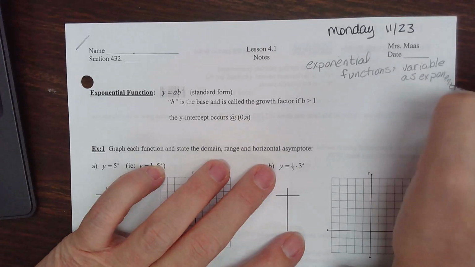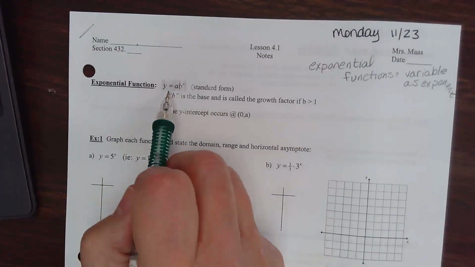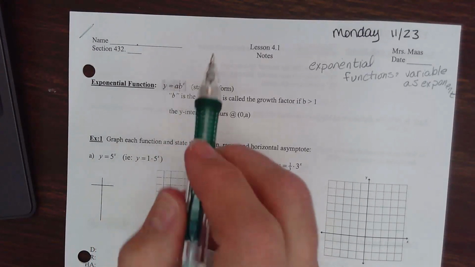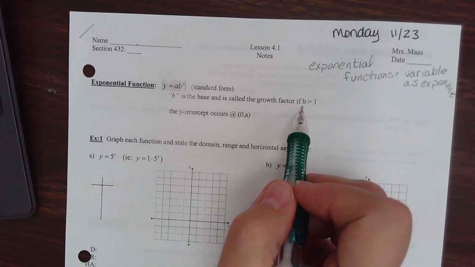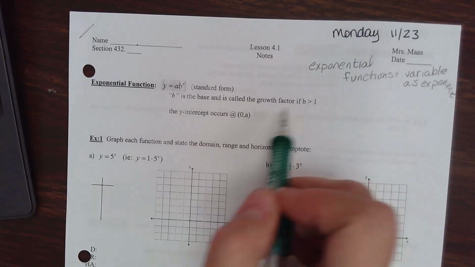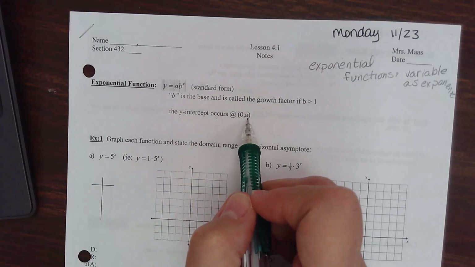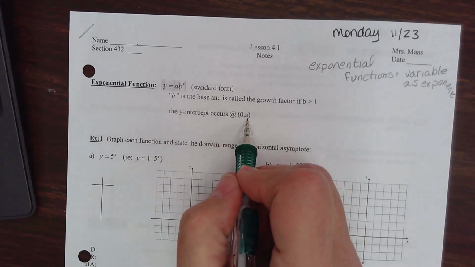The standard form is y equals a times b to the x power. B is the base, and it's also called the growth factor, and if b is greater than 1. And then the y-intercept occurs at (0, a). So this is going to be your y-intercept.